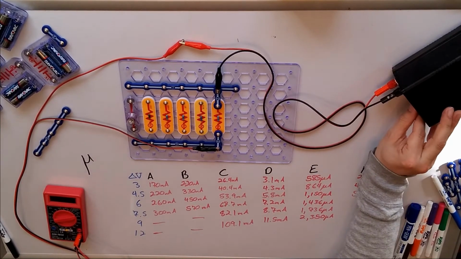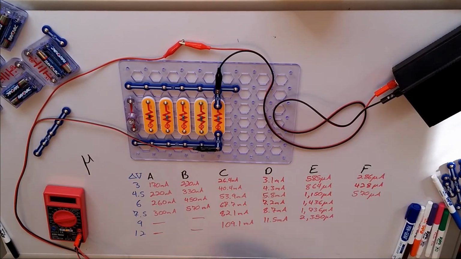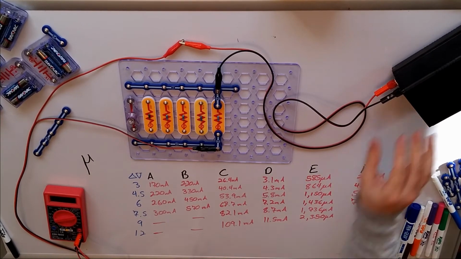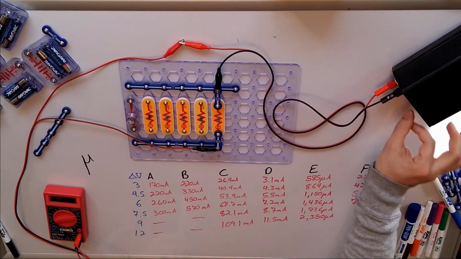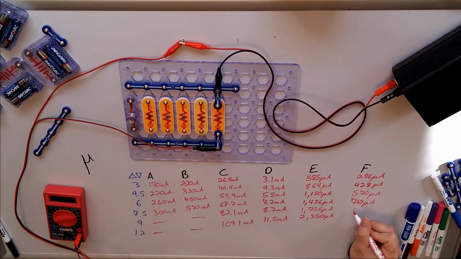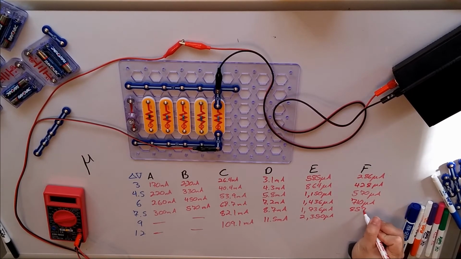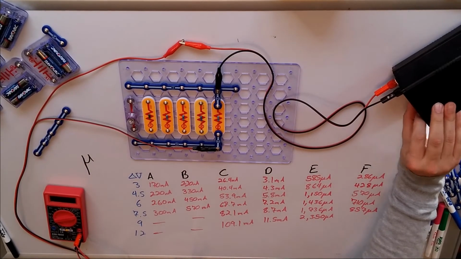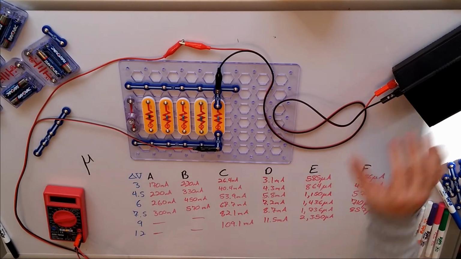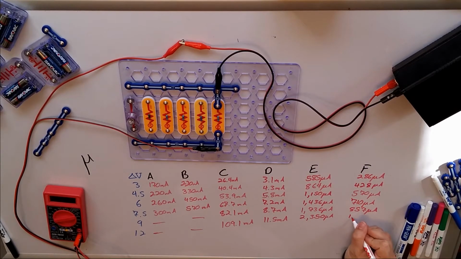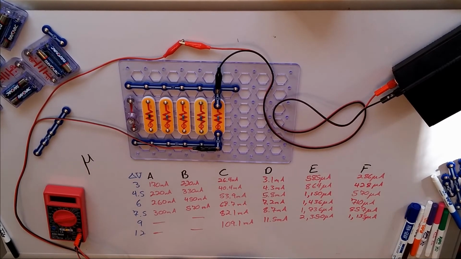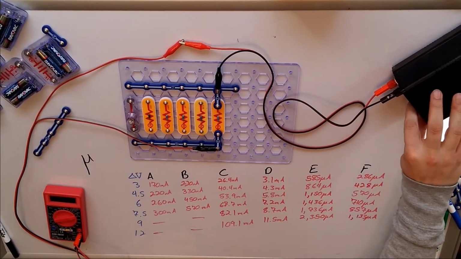Okay. Turn that off. 7.5. About 710 microamp. 9. 857 microamp. Great. 12. Powered on. Our last data point, 1,135 microamp. Great.